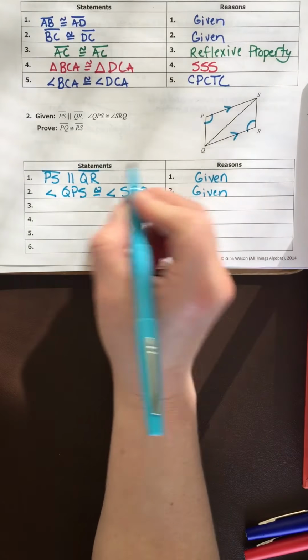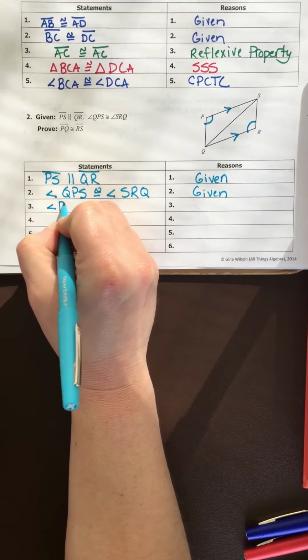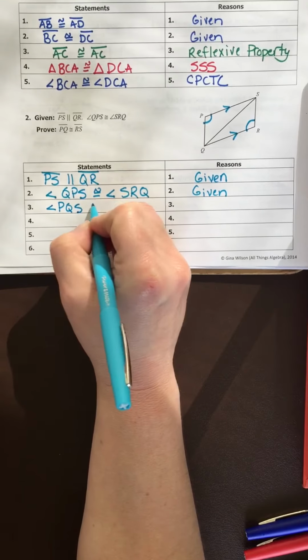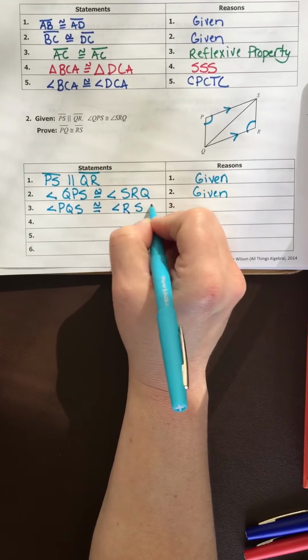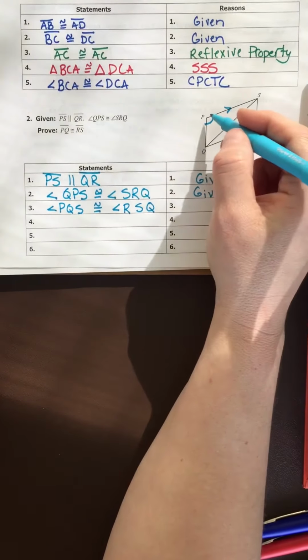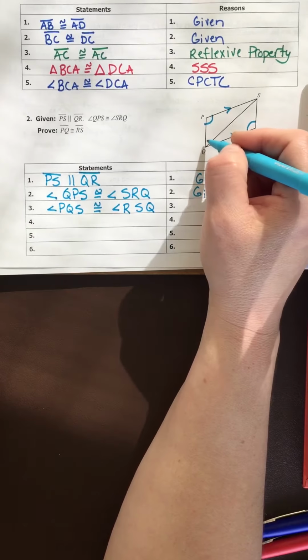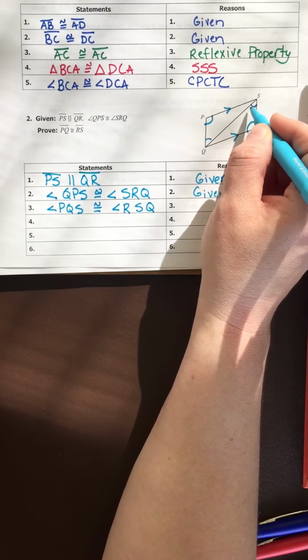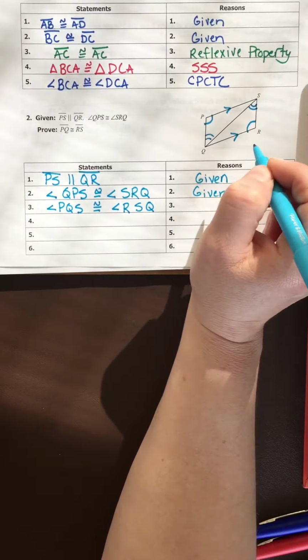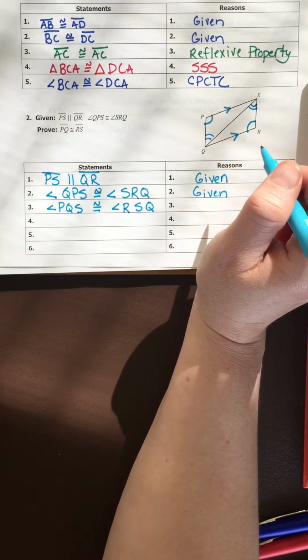Alright, so I know that angle PQS has got to be congruent to angle RSQ. PQS, RSQ. And how do I know that those angles are congruent?